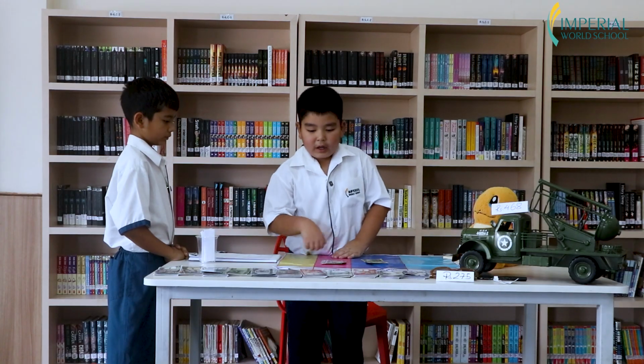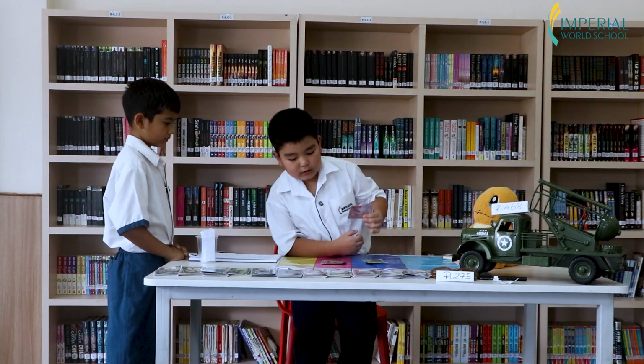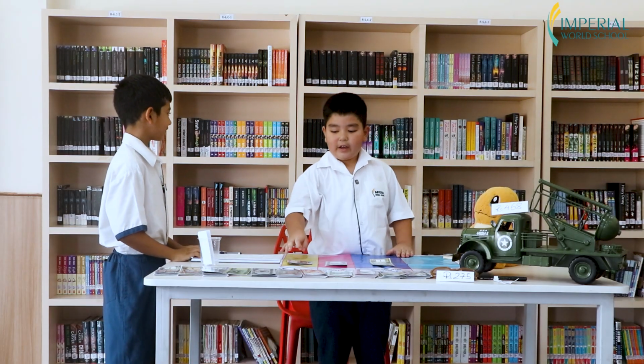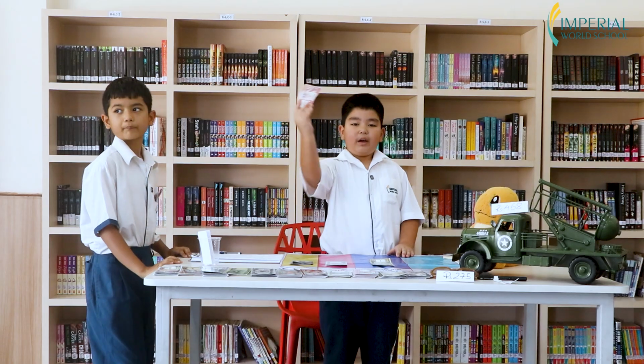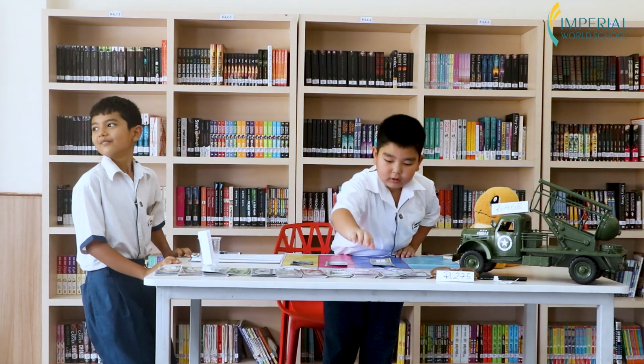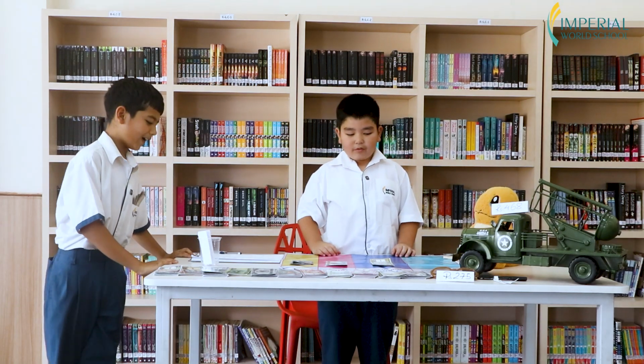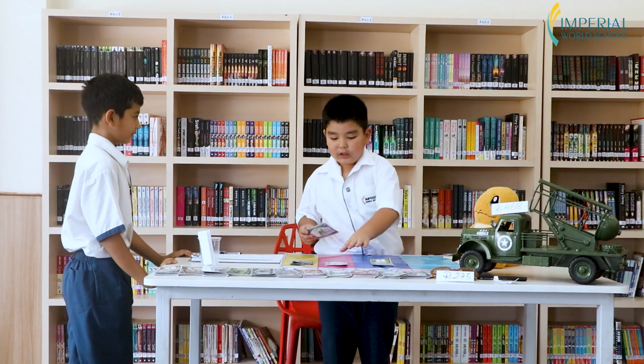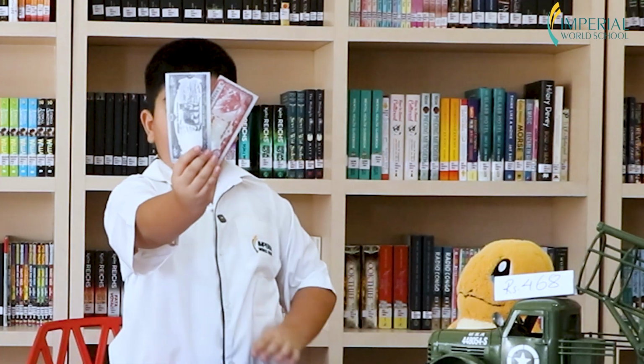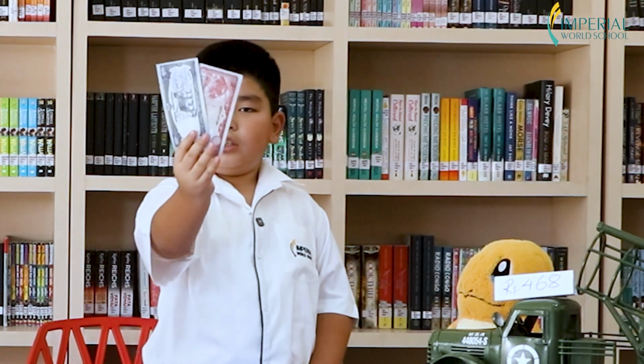Now I will take 1 note of 5, 2 notes of 2, and 1 note of 1. From ones I have to take out 5 rupees. From tens I have to take out 70 rupees. 50 plus 20 equals 70.